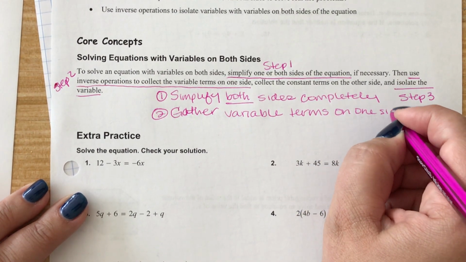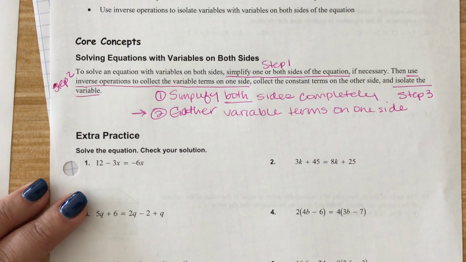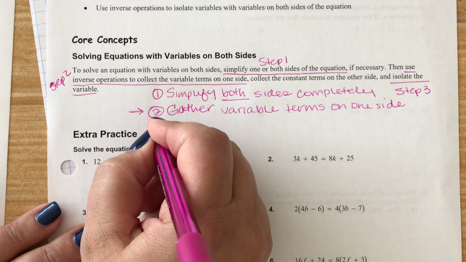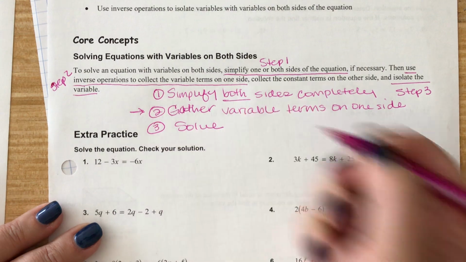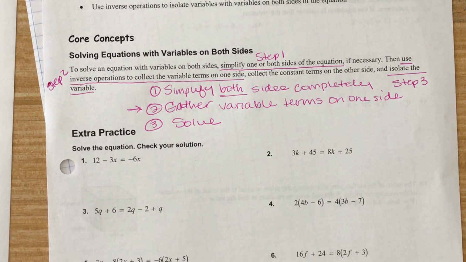And that's really the new step today. This is the step that we are introducing today with variables on both sides. So we gather them all on one side, then we go back to business as usual, and we solve as our third step. Okay, so let's go ahead and get started.